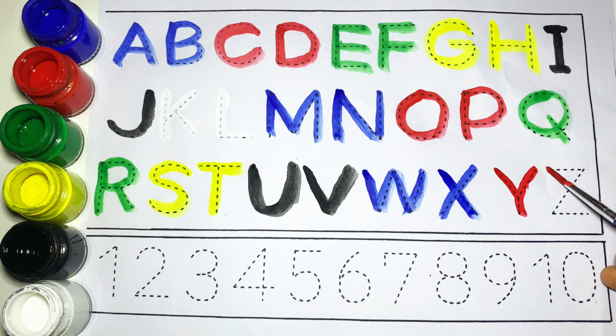Z. Z for zebra, Z for zoo. And again use red color. The alphabets of Z.